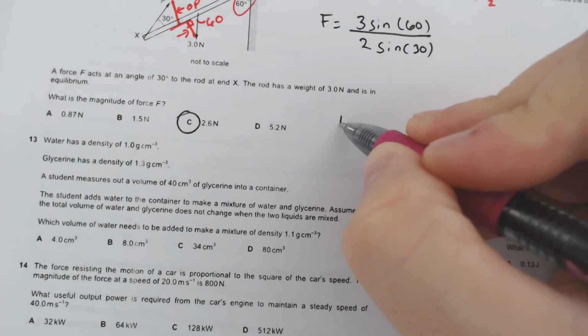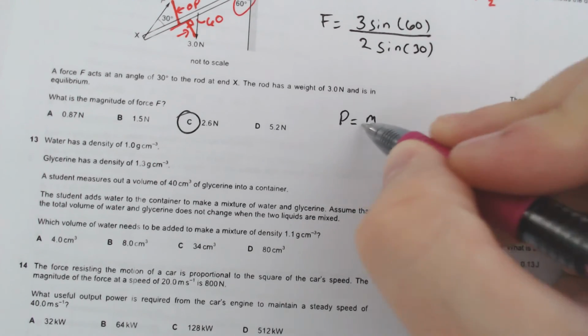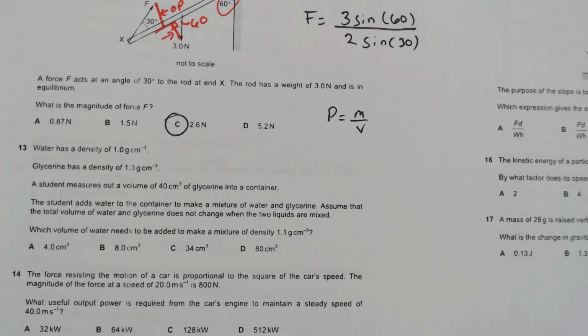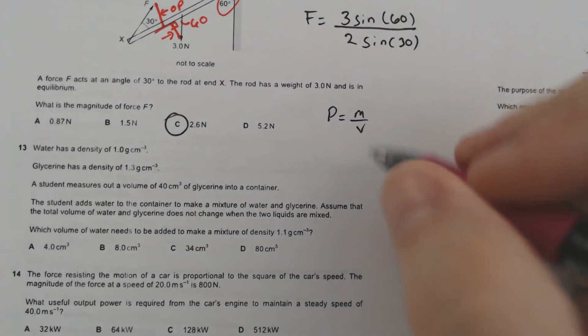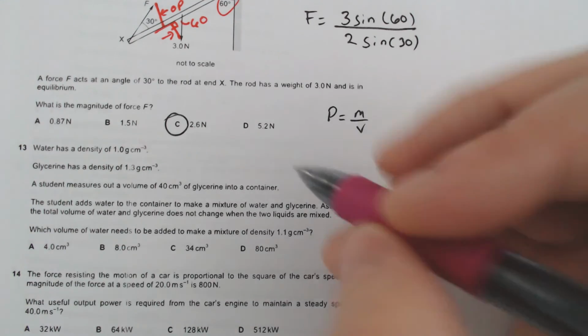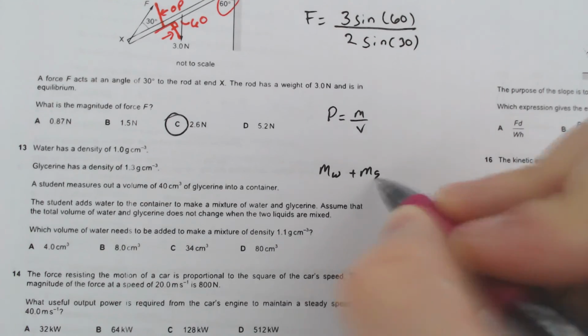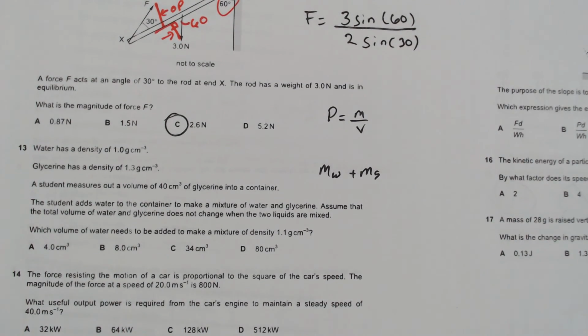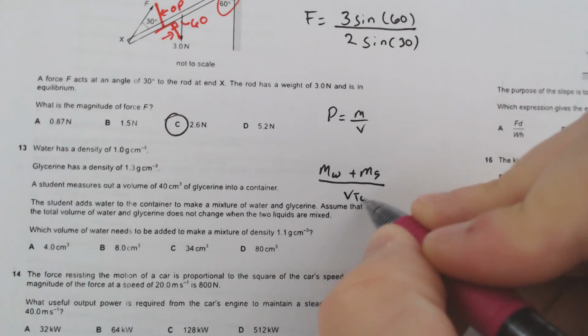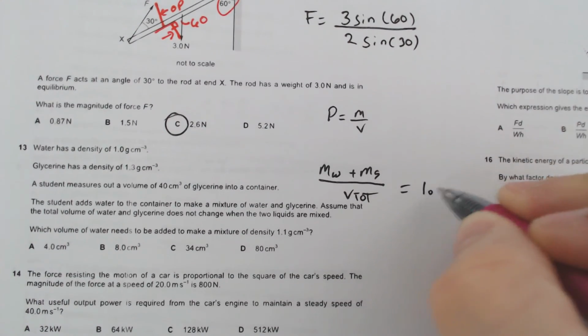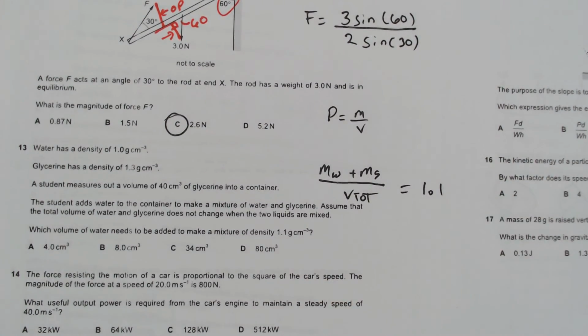All right. Density is mass divided by volume. We got to use that equation twice in itself. So we need to understand that we have the combination of the mass of water and the mass of glycerin added together, divided by the volume total. We want that to be a density of 1.1 with the mixture between the glycerin and the water. The part that really upset me on this one is it said, assume that the volume of water and glycerin does not change, when that is not true.